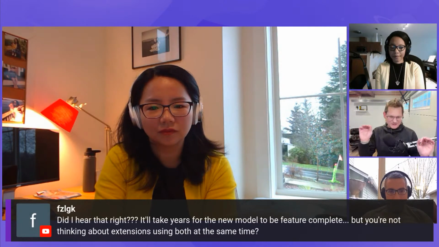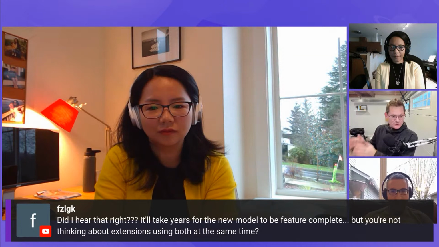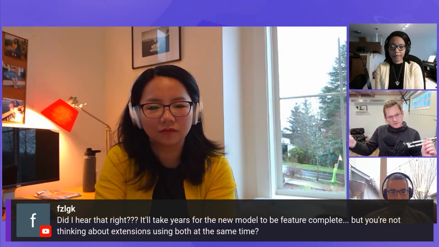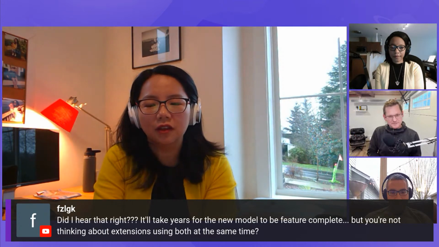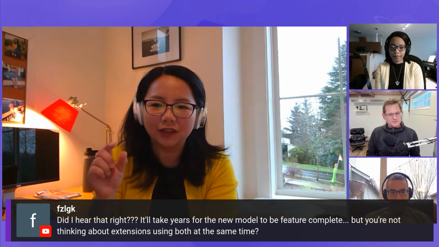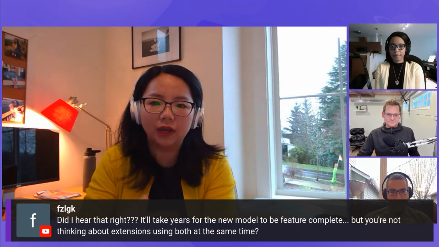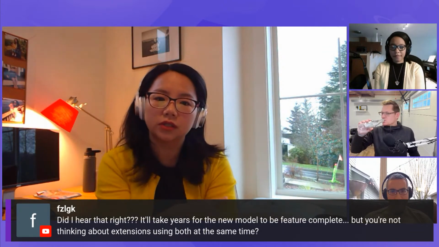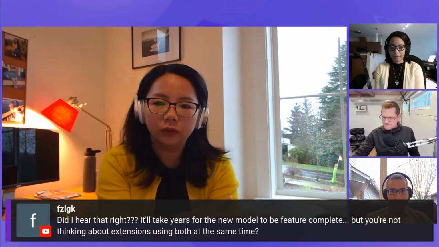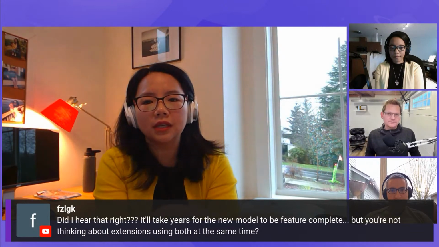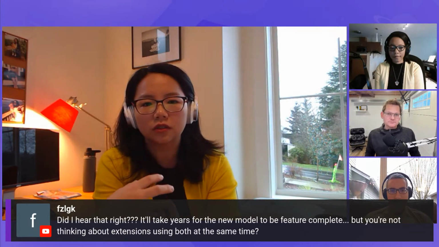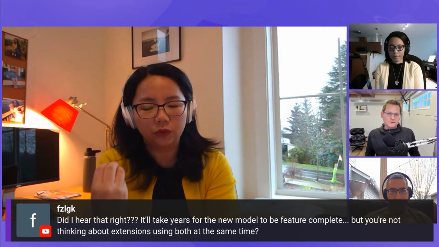Okay. So just to be absolutely sure here, it'll take years for the new model to be feature complete, but you're not thinking about extensions using both the new and the old model at the same time? I think the wording is a little bit tricky, right? Because you can still use our current extensibility model and write an extension that works in local scenarios only, that works on old APIs only. What we're saying is we're not going to support a scenario where you can do both at the same time.